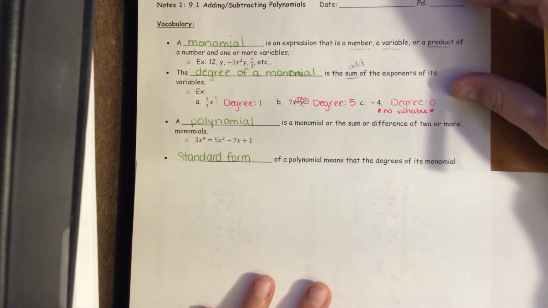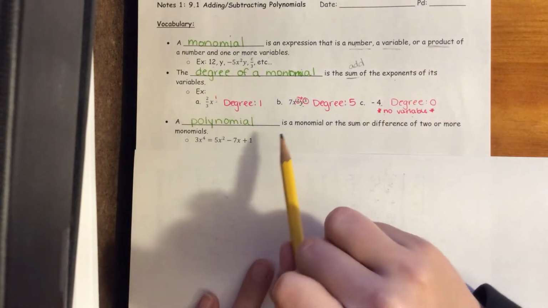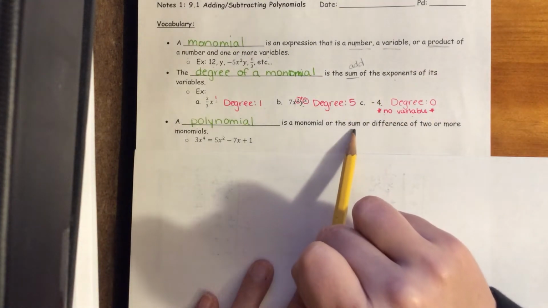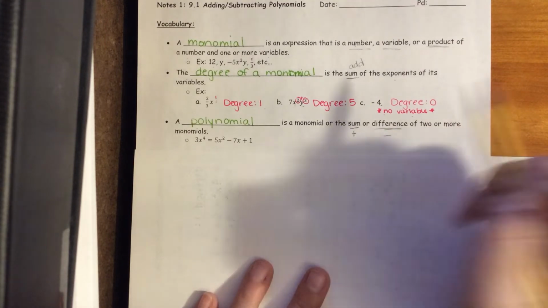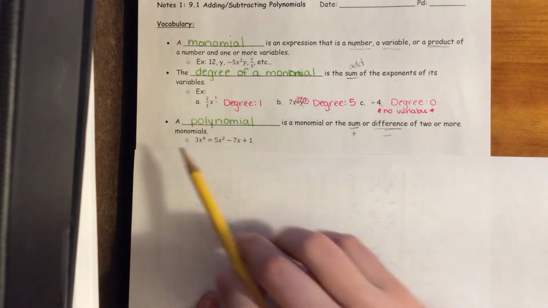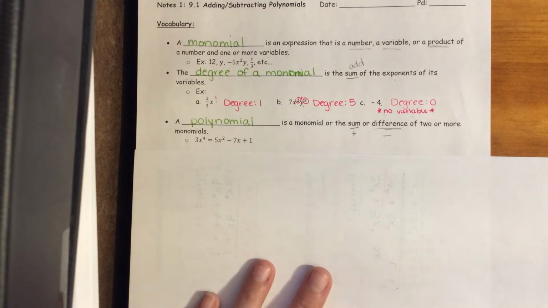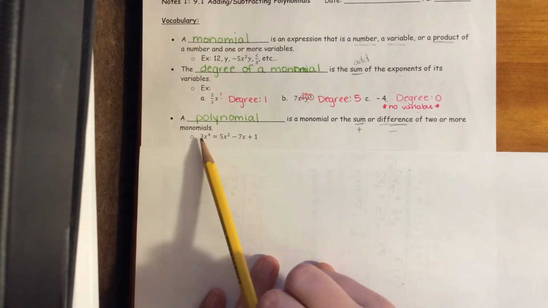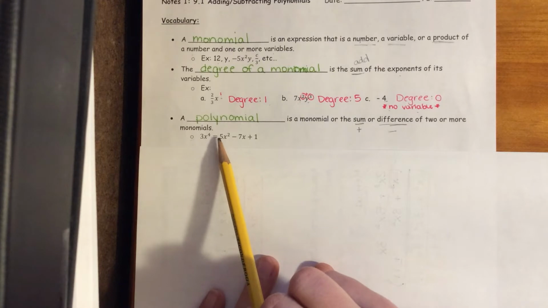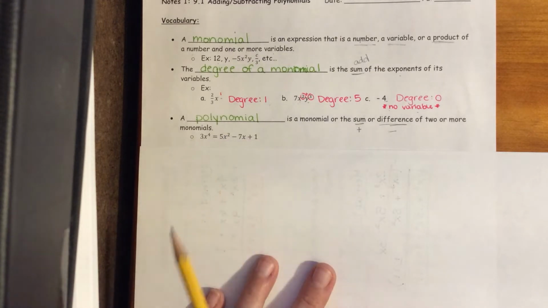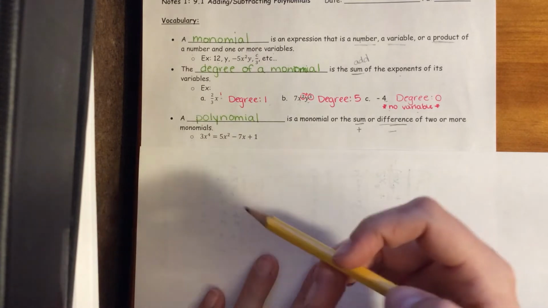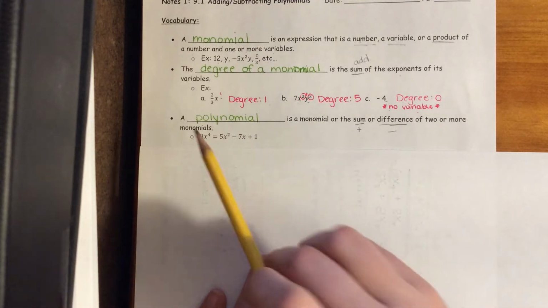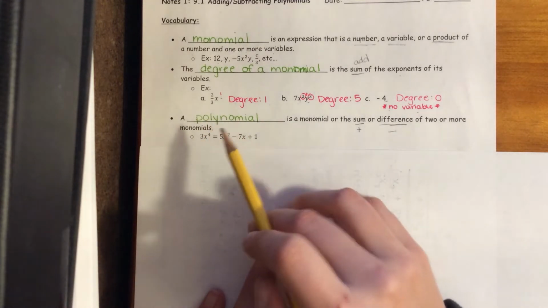So what is a polynomial? A polynomial is a monomial, or the sum or difference, meaning addition and subtraction, of two or more monomials. For example, we have 3x to the fourth plus 5x squared minus 7x plus 1. This is a polynomial. It consists of many monomials. Well, poly means many.